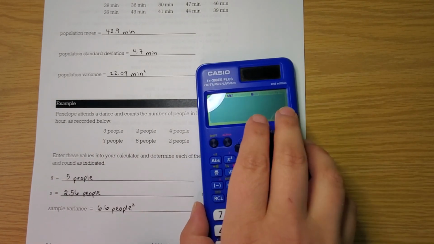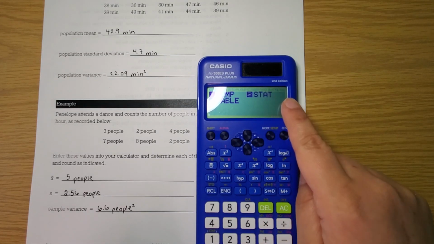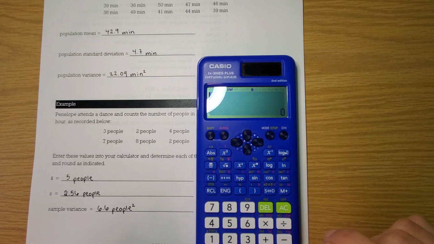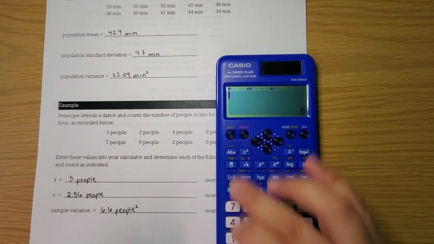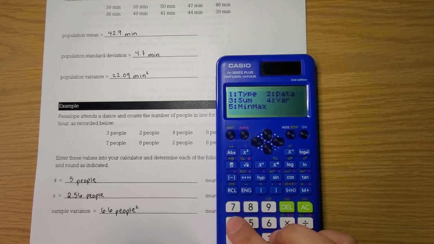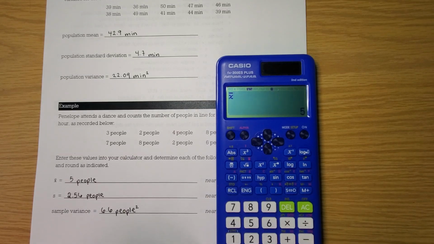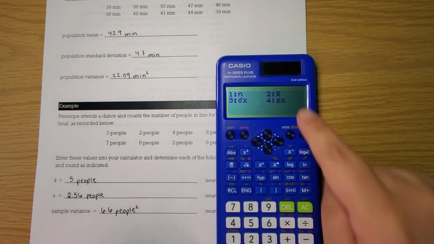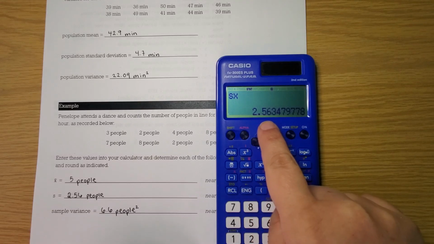So the way that I did that, just to review, was I made sure that I was in statistics mode. And then I entered in all of my data. Then I press Shift 1. I'm going to choose option 4 for the variables. Option 2 gave me that 5 people. And then option 4 gave me my sample standard deviation. So that's how I got that 2.56.